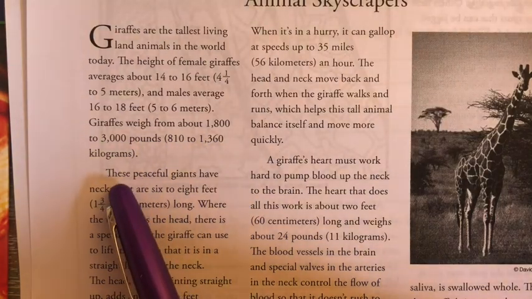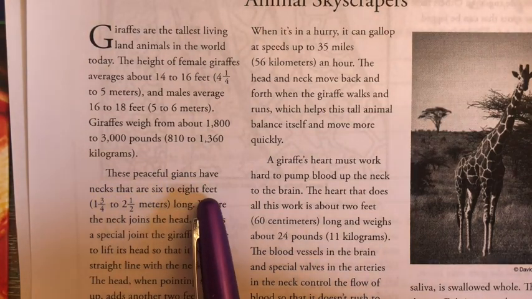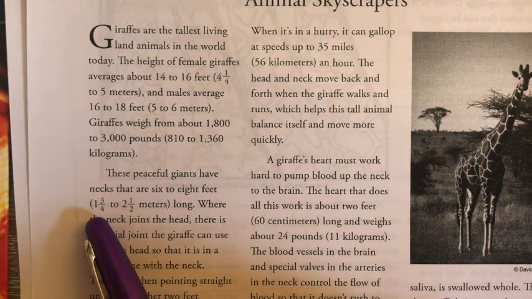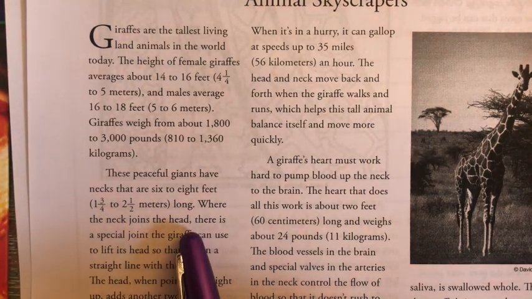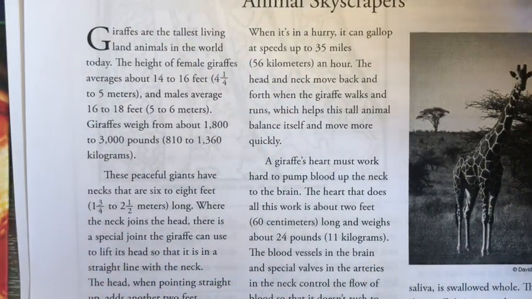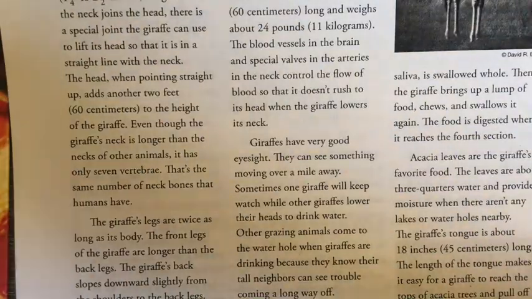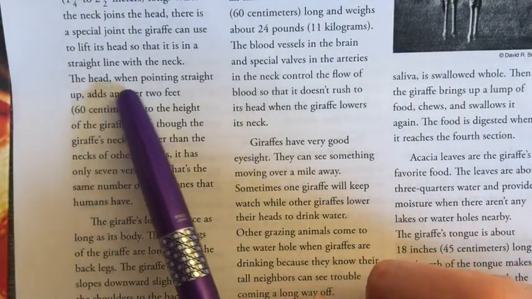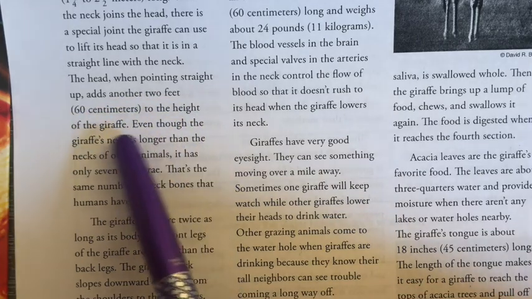These peaceful giants have necks that are 6 to 8 feet, or 1 3/4 to 2.5 meters, long, where the neck joins the head. There is a special joint the giraffe can use to lift its head so that it's in a straight line with its neck. Okay, so try to imagine that. It can move its head so it's a straight line with its neck. The head, when pointing straight up, adds another 2 feet, 60 centimeters, to the height of the giraffe.